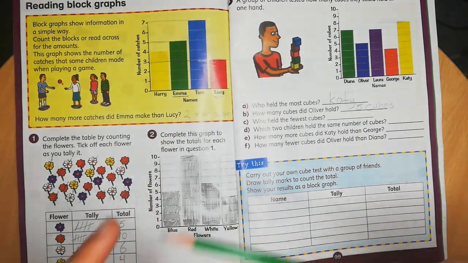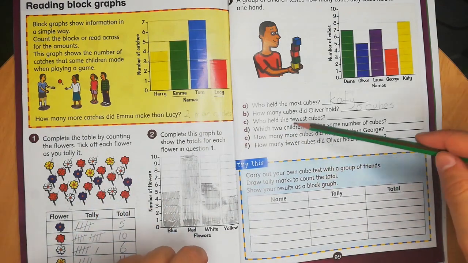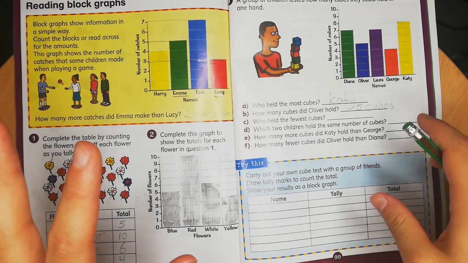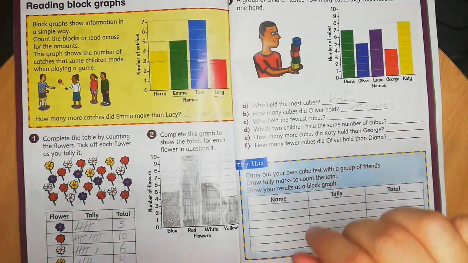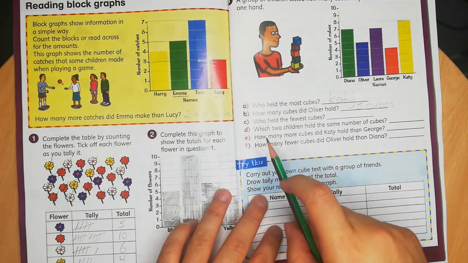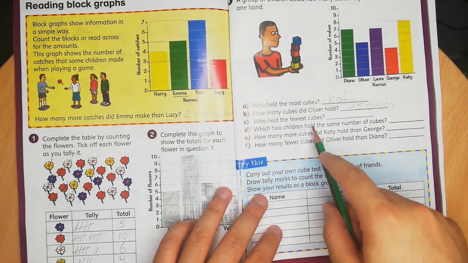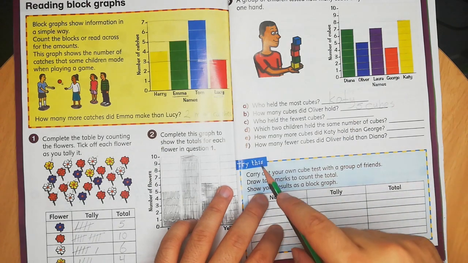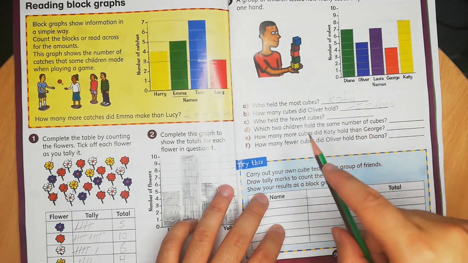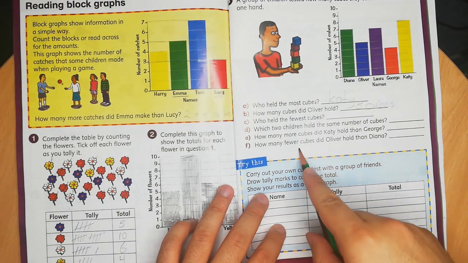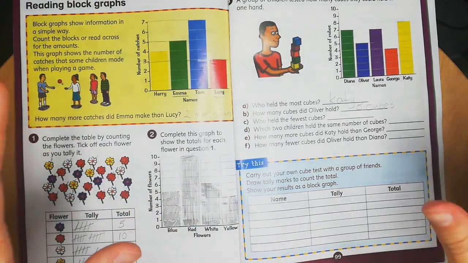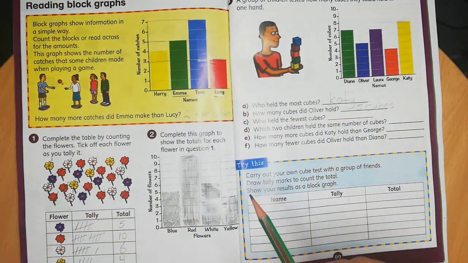Now, I want you to go ahead, pause the video, and answer the rest of these questions on your own. I will read them for you, and after I finish reading, I want you to pause the video. Okay, so let's go ahead and read. Who held the fewest cubes? Which 2 children held the same number of cubes? How many more cubes did Catty hold than George? How many fewer cubes did Oliver hold than Diana? Okay, so go ahead and pause the video right now.